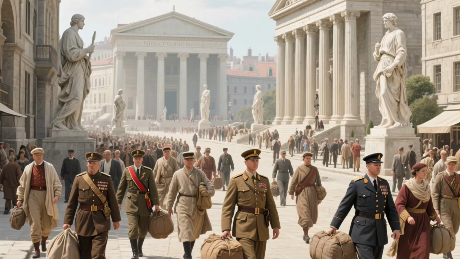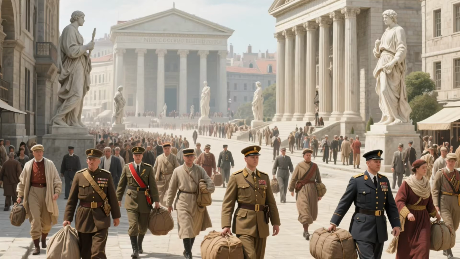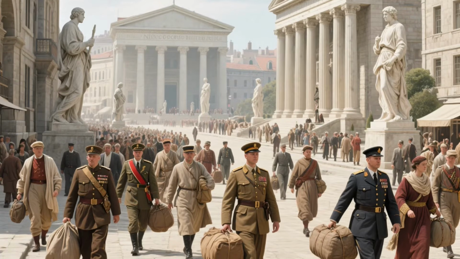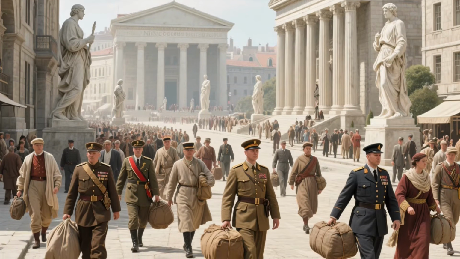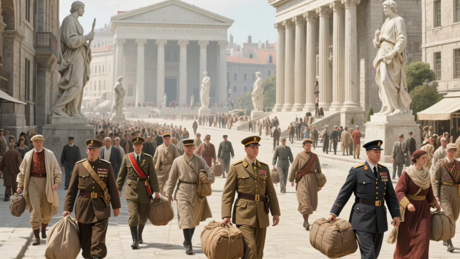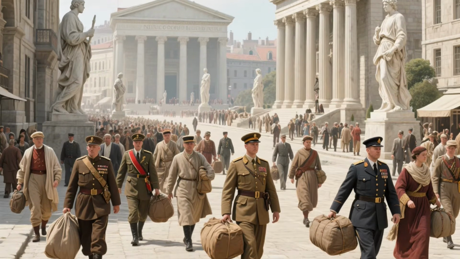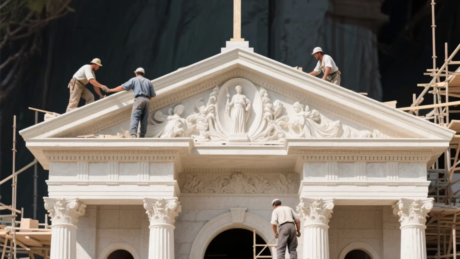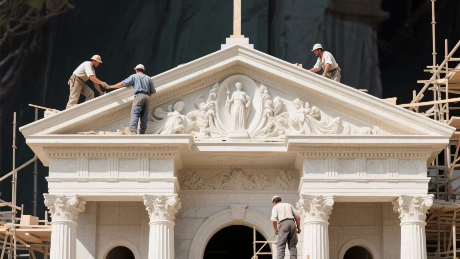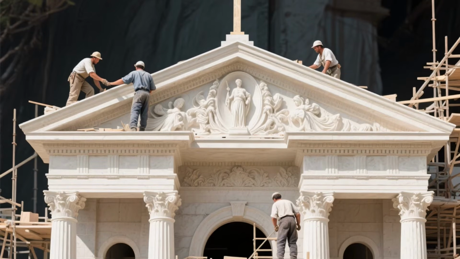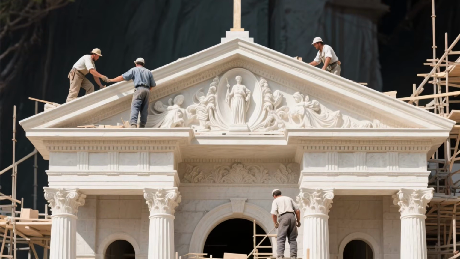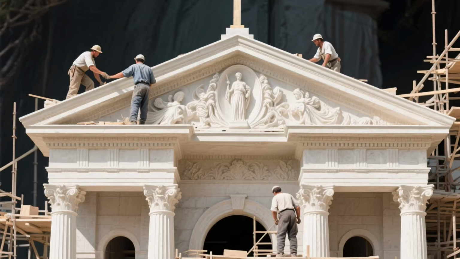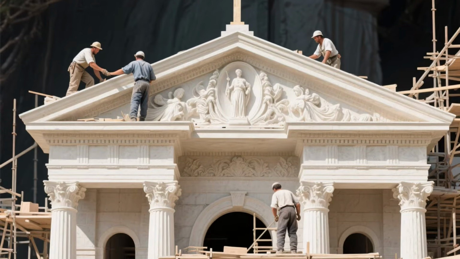Constantine encouraged settlement by moving populations from other parts of the empire, including veterans and administrators, to strengthen the city's economic and demographic base. Religious policy in the new capital reflected Constantine's own support for Christianity, which he had begun to promote following his victory at the Milvian Bridge in 312 AD.